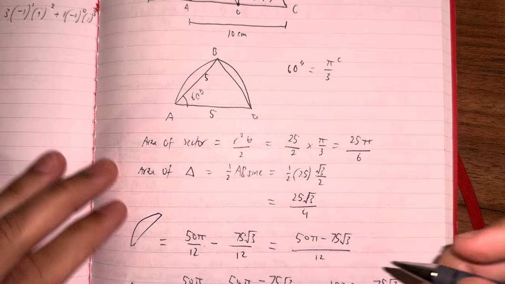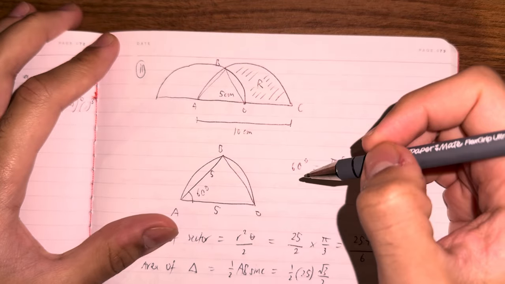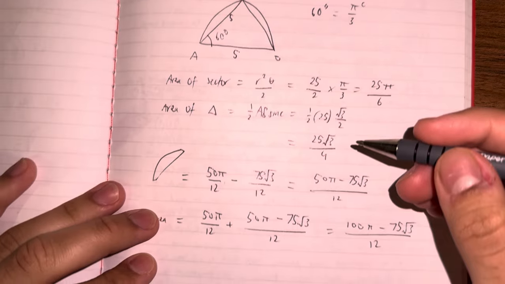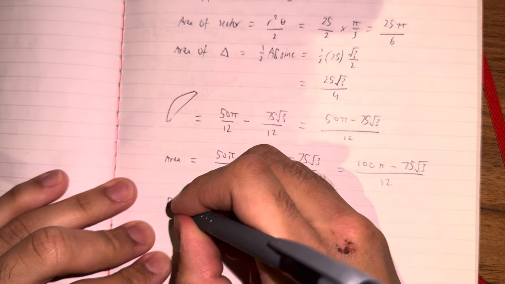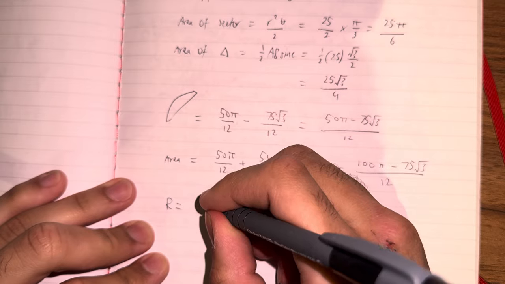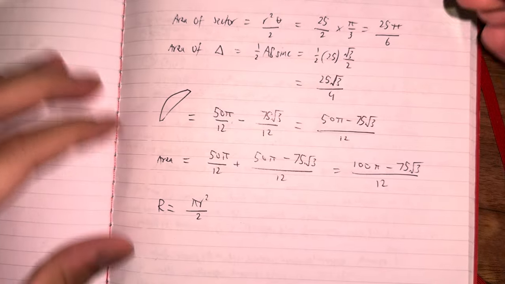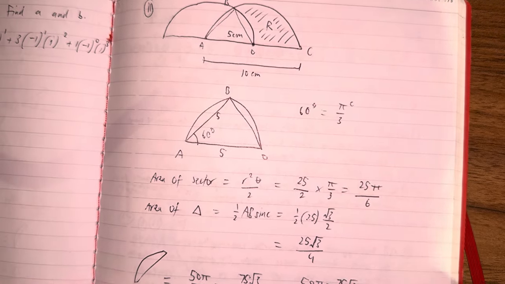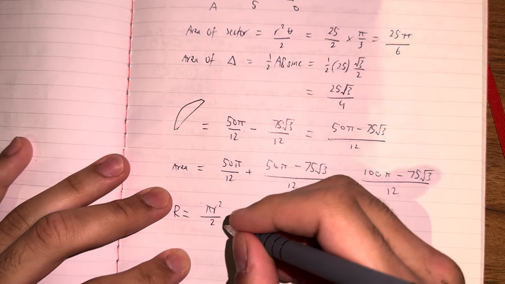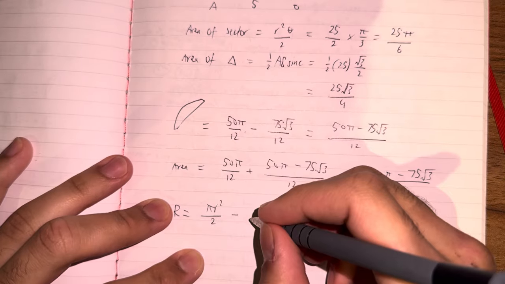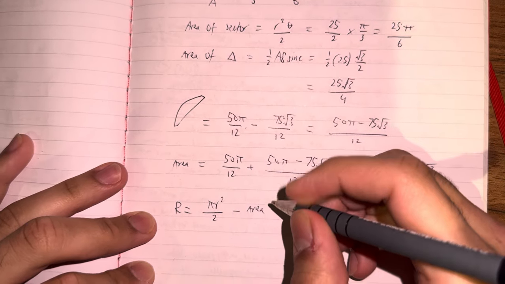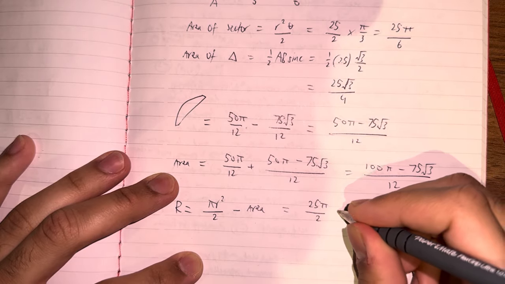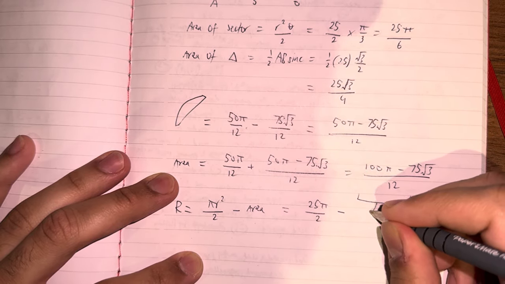Now what we need to do is just take this area away from the area of the whole semicircle. So the semicircle area is equal to pi r squared over 2, where r is the radius of the semicircle, which was just 5, because half of 10 is 5. So this is equal to 25 pi over 2, minus all of that.